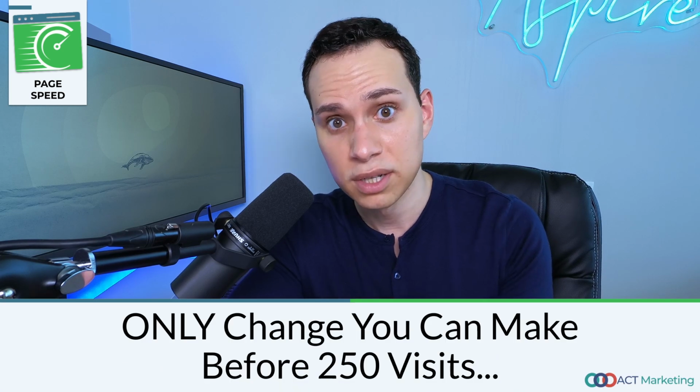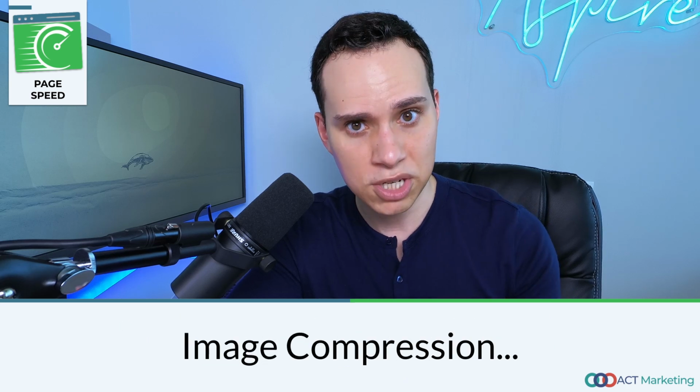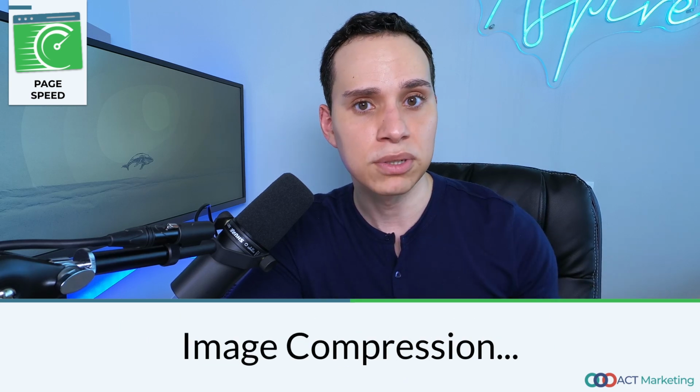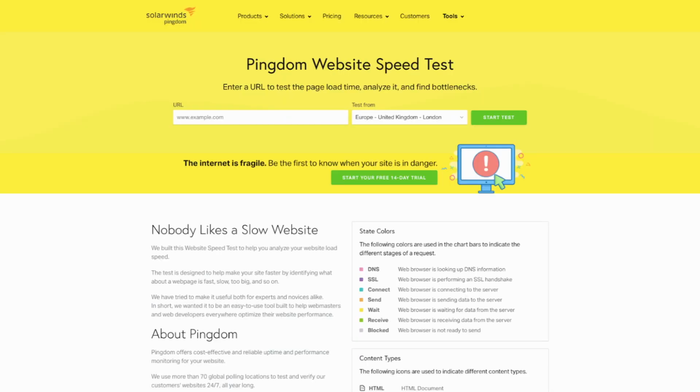Now, this next one you can actually do before 250. This is the only one you're allowed to do before 250, and that is compress your images. So irrespective of what page builder you decided to use, you can go over to Google PageSpeed Tools or Web Developer Tools. I always forget the name. Link here. There it is.